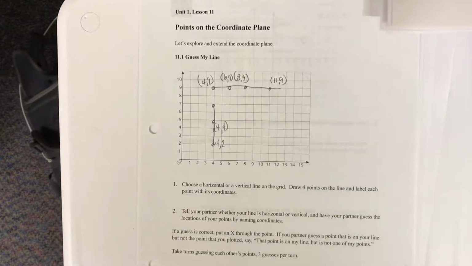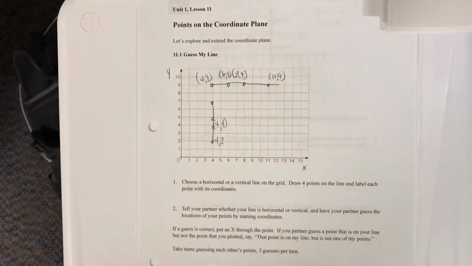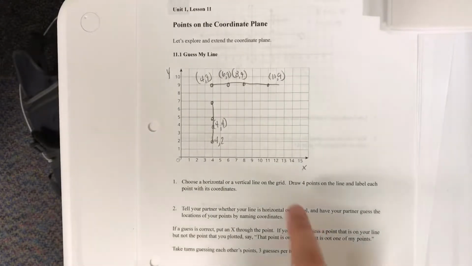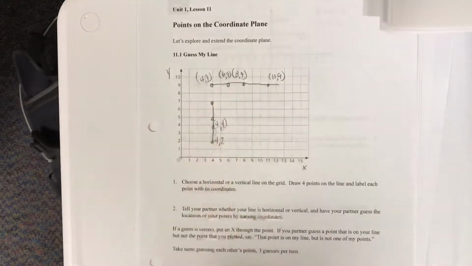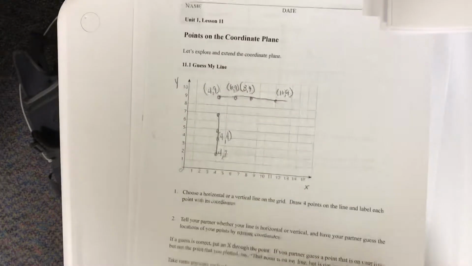Another good thing about this is that anytime you're given a coordinate plane like this, you need to go ahead and label x and y like that, because this is always your x-axis and this is always your y. A good way to remember that is like in the alphabet, x always comes before y, so you need to keep that in the back of your mind. So that's the first activity today.